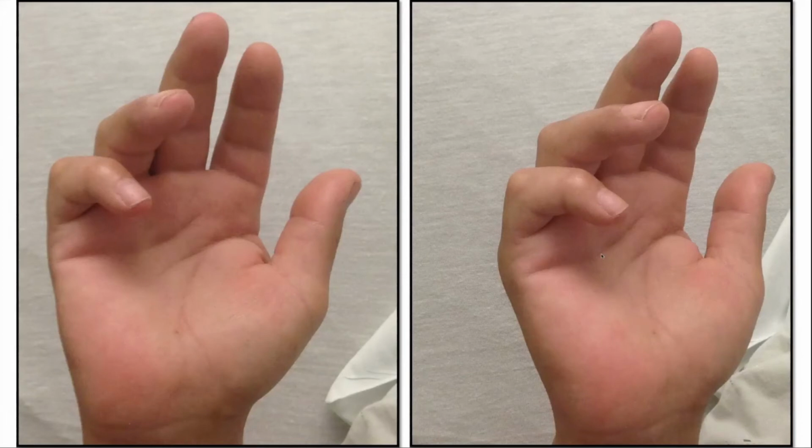I think people would typically tell you that you have to ask what the patient is trying to do. With the benediction sign, the patient is trying to make a fist and is unable to make a fist. In this case, you're asking the patient to extend and the patient is unable to extend. And that's the difference between the two.